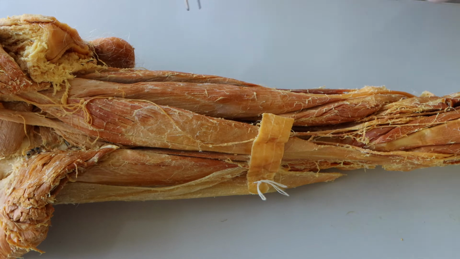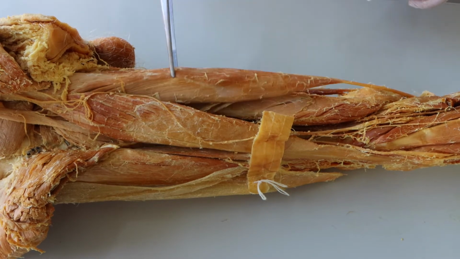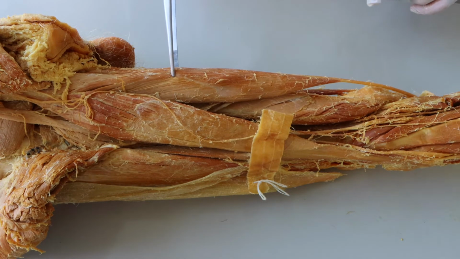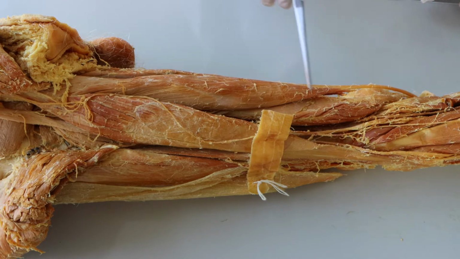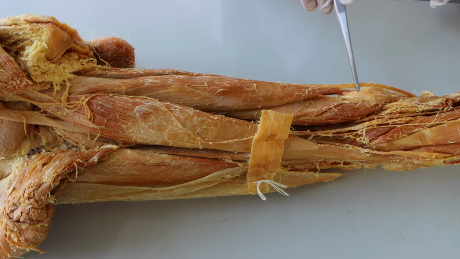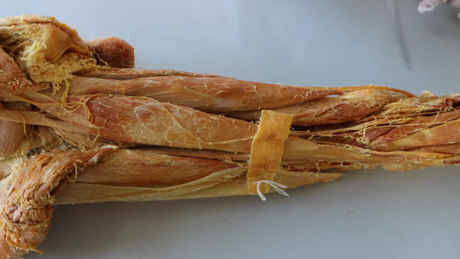Here we are going to revise the muscles of the posterior compartment of the thigh in another preparation. Here you can see very nicely, at the medial side and more superficially, the semitendinosus muscle, which you can recognize by its long tendon and insertion to the pes anserinus major.